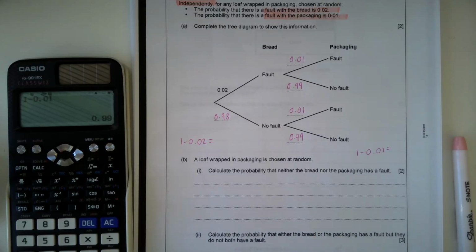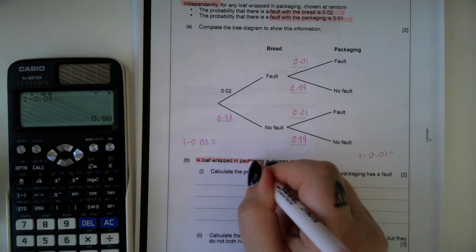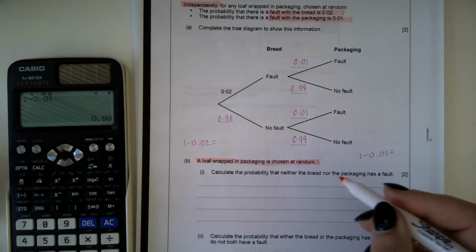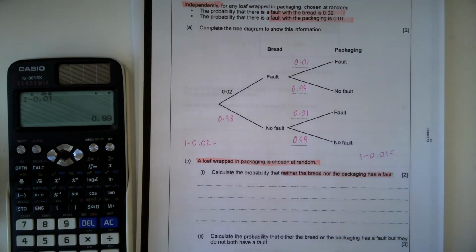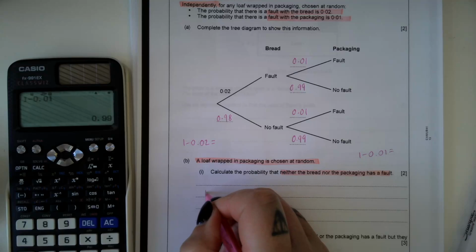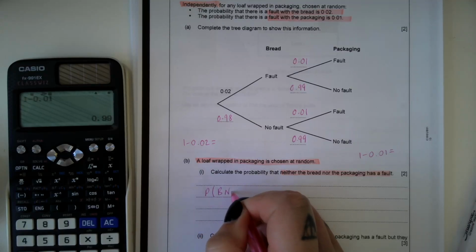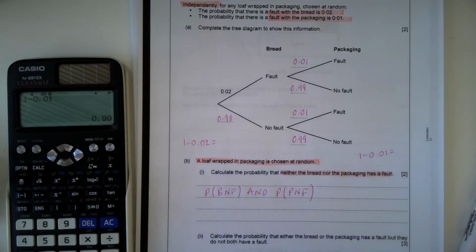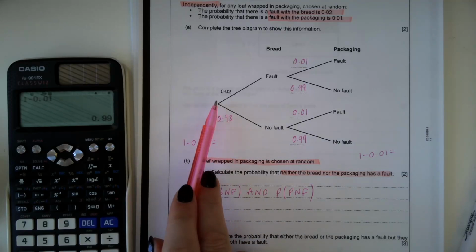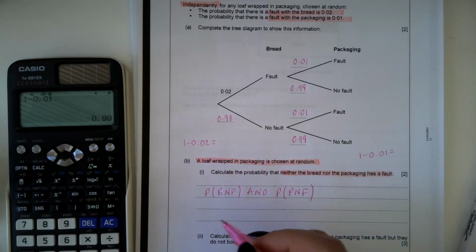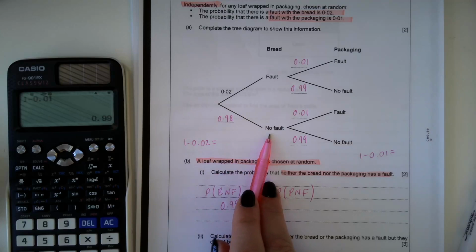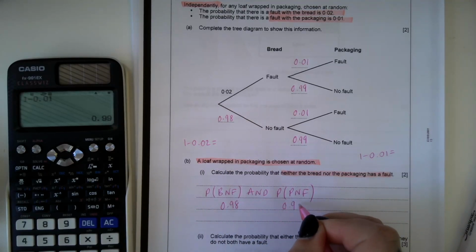Part B, a loaf wrapped in packaging is chosen at random. So we're dealing with packaging here. Calculate the probability that neither the bread nor the packaging has a fault. Okay, so we're dealing with the probability that the bread has no fault and the probability that the packaging has no fault. So the probability that the bread has no fault, we're going to start here, is this strand, so 0.98. The probability that the packaging has no fault is 0.99.